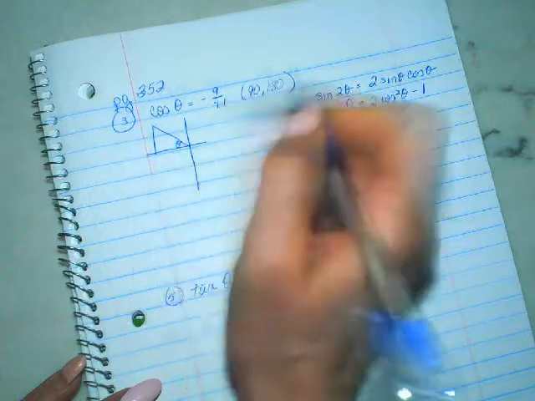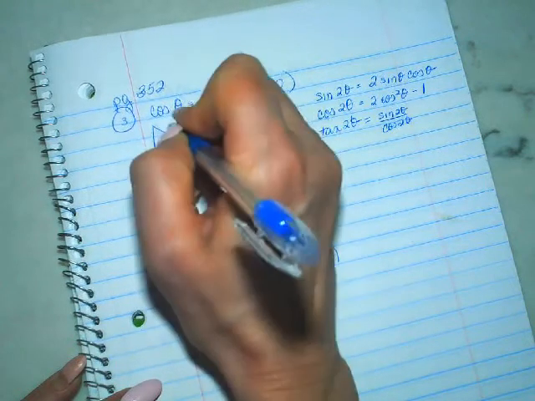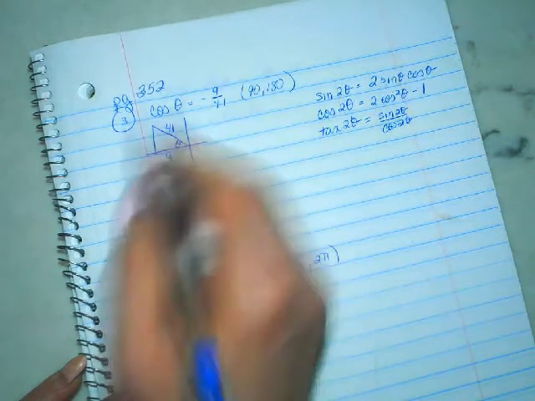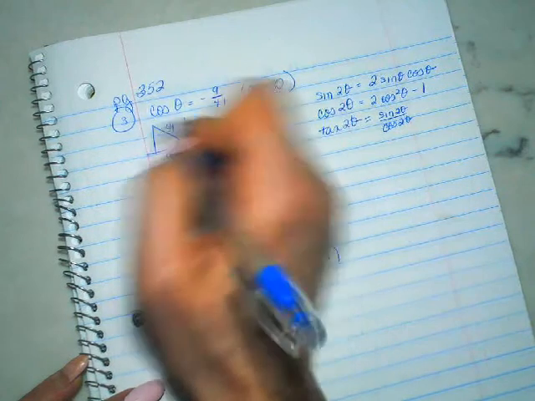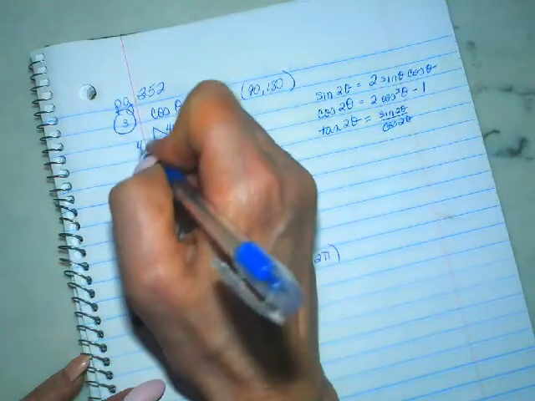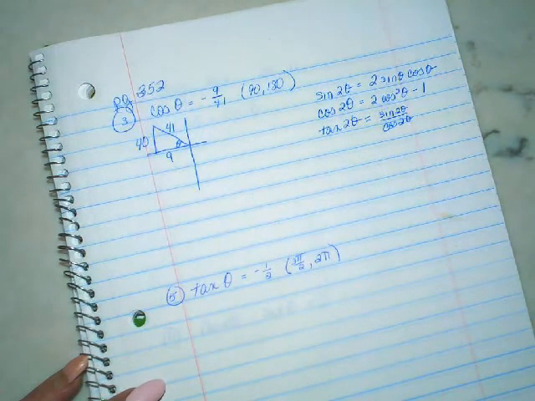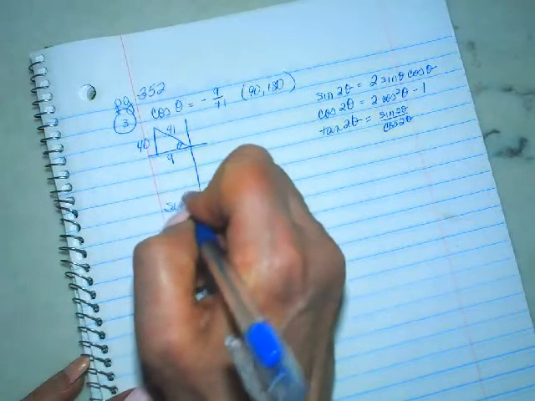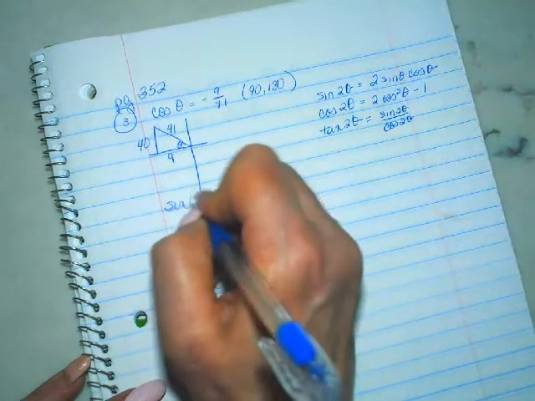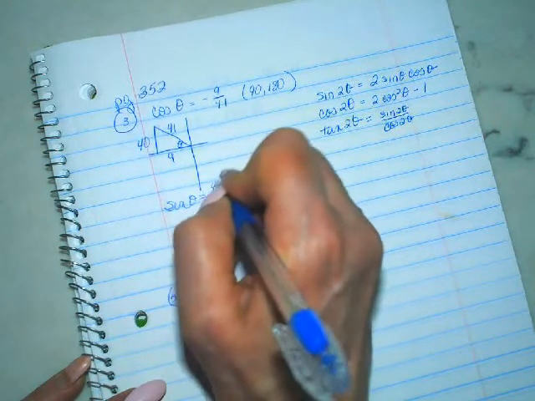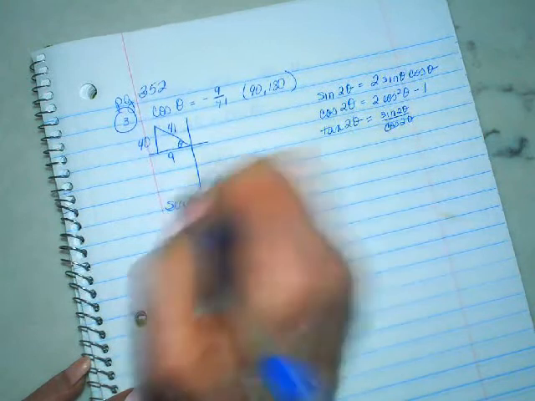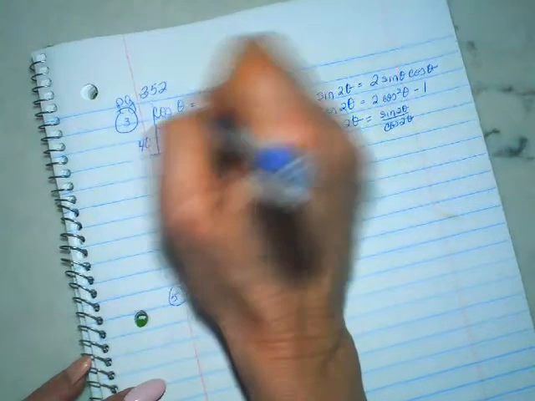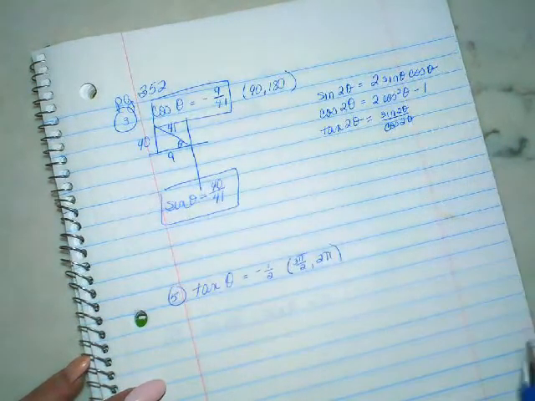Here's my angle. Cosine is adjacent over the hypotenuse. You had to work out the Pythagorean theorem, and it's actually a triple. This works out to be 40 when you do the Pythagorean theorem. So the sine of this angle is 40 over 41. Guys, once you know the sine, once you know the cosine, just put into the formula.